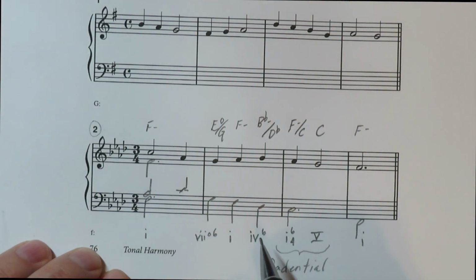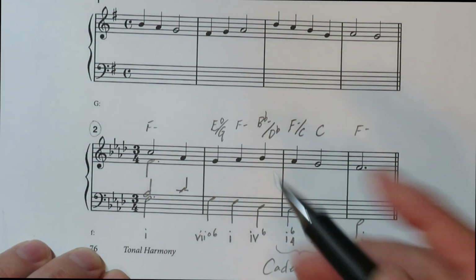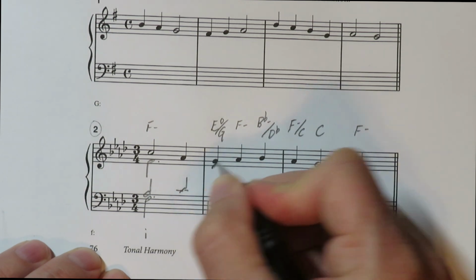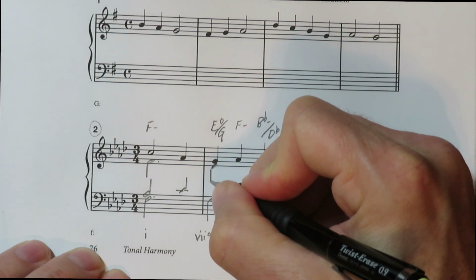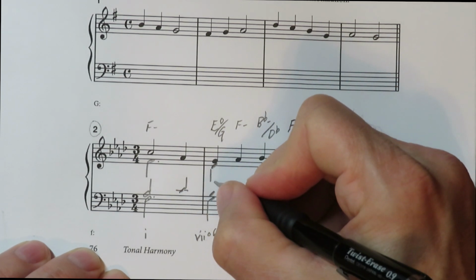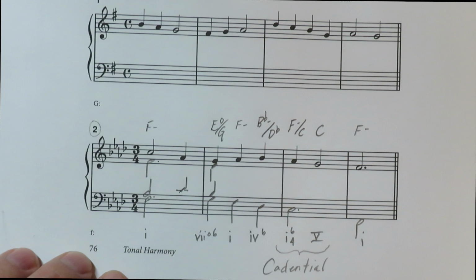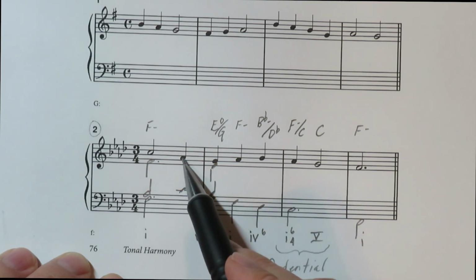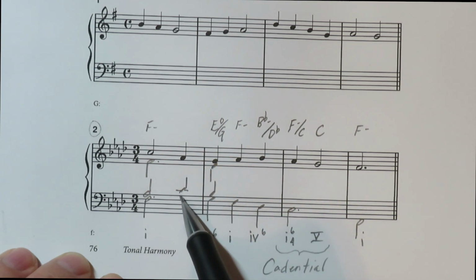Now, E diminished, E, G, B flat. There we go. And it's a good thing I put that C there, because if I would have had the A flat, we'd have had parallel octaves in soprano and bass. Alright.